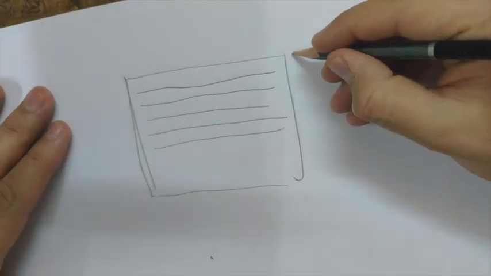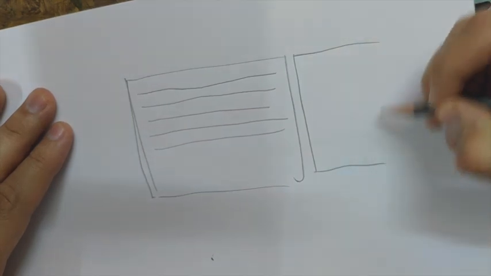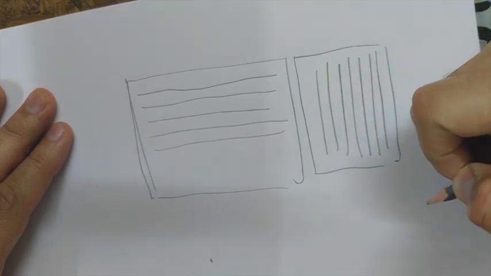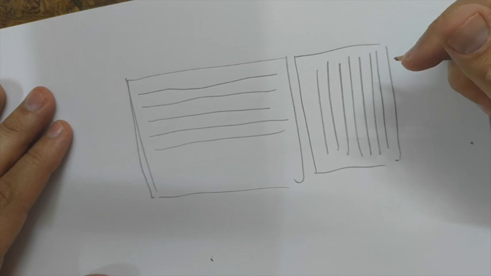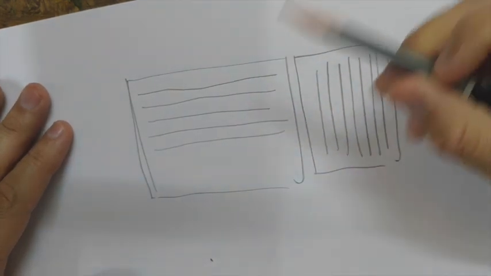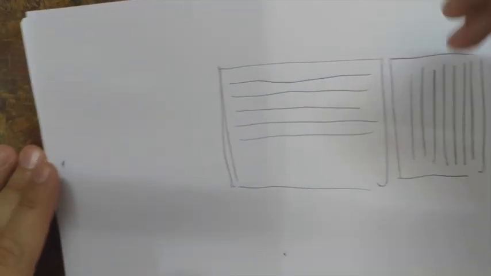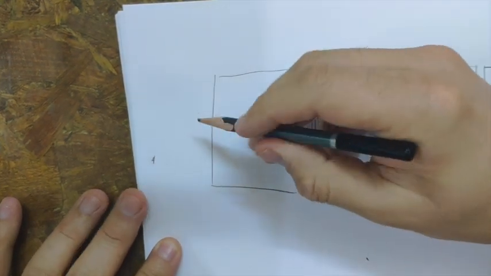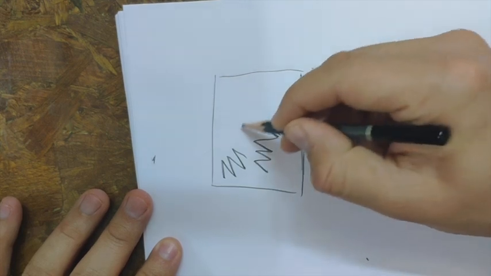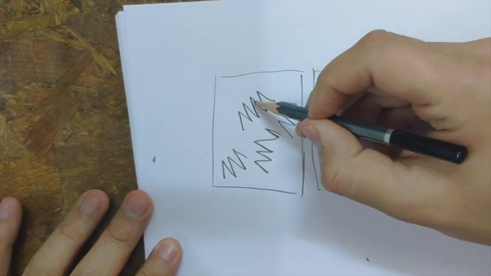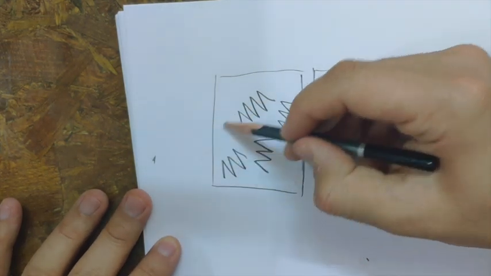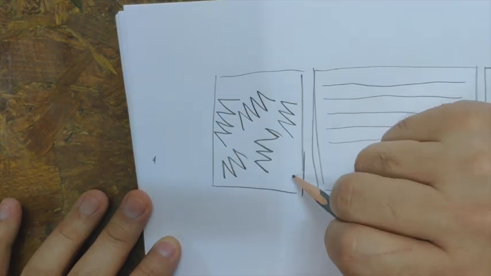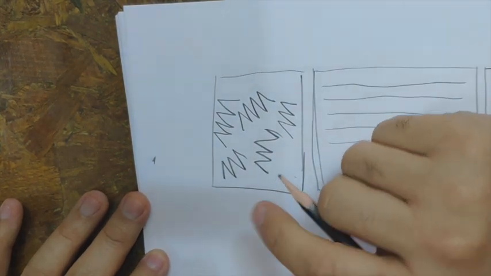And another one we have is a vertical line. Let's say it goes just like that. This is basically the opposite of the horizontal line. Also, we have another one, which is a zigzag line, just like that. It's going to have very sharp corners here, not just soft corners. We have very sharp corners while you are drawing.